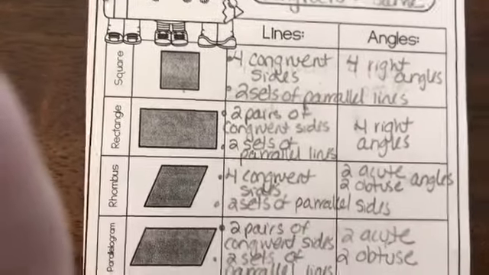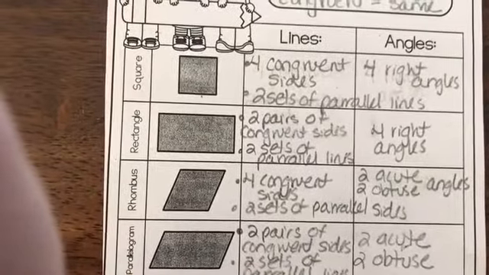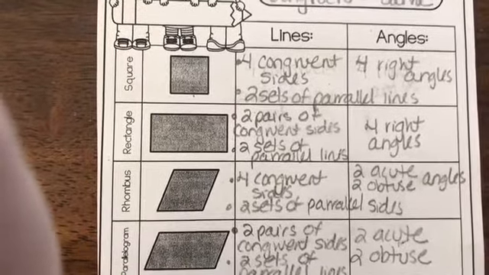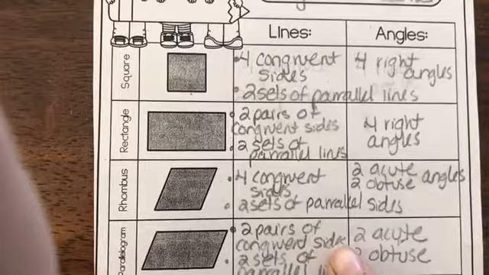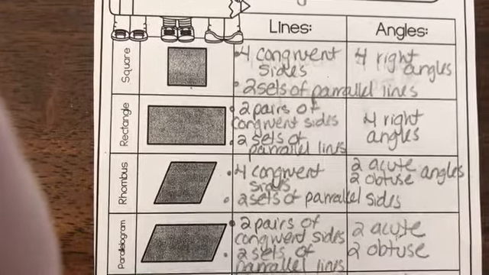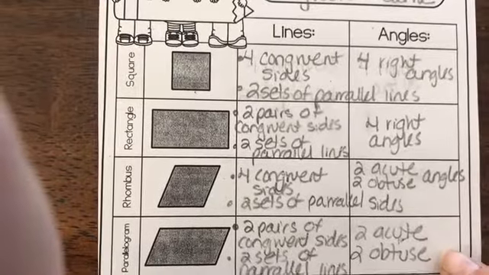The next thing that we have is a parallelogram, and basically a parallelogram is a rectangle kind of tipped onto its side. It has two pairs of congruent sides and also two sets of parallel lines, and it has two acute and two obtuse.